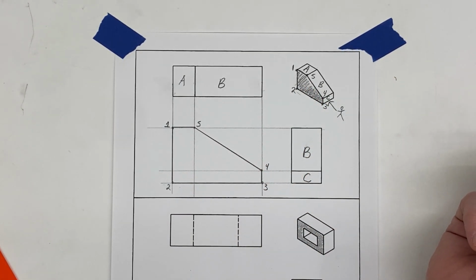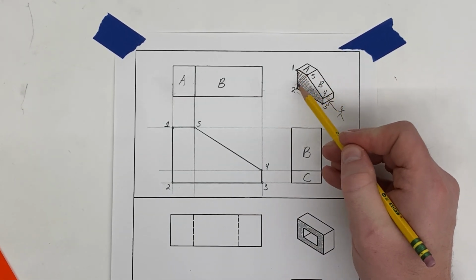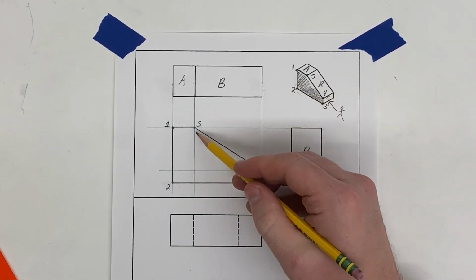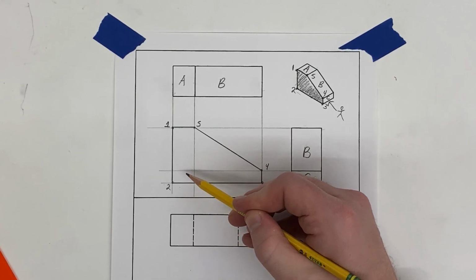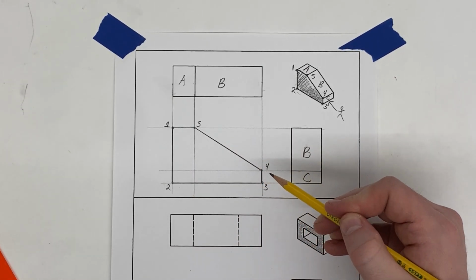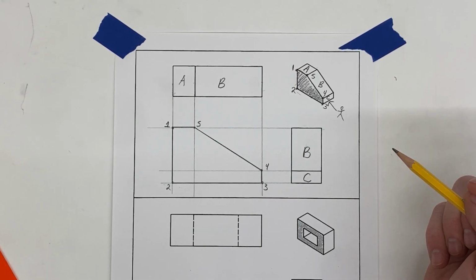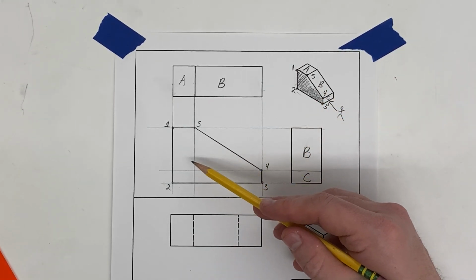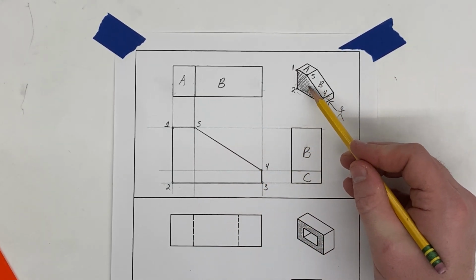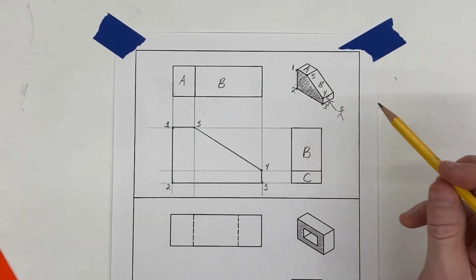Now the fourth step is to clean up your lines. Meaning, if I look at this shape here, you don't see this line going through the shape, or this line, okay? So we're gonna use our eraser shield to clean up the inside. You should only have lines on the inside that you could actually see on your 3D view.